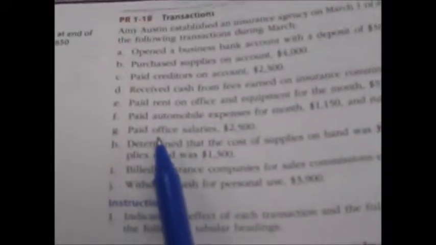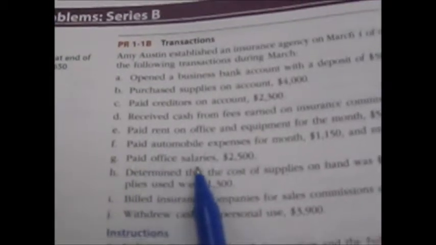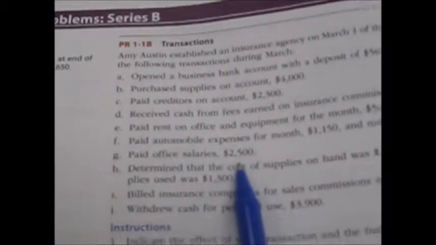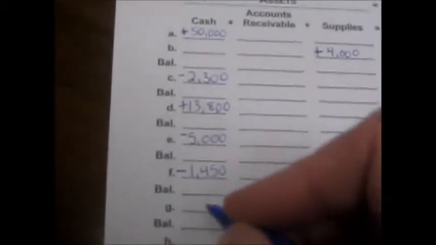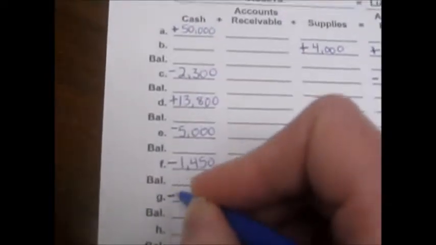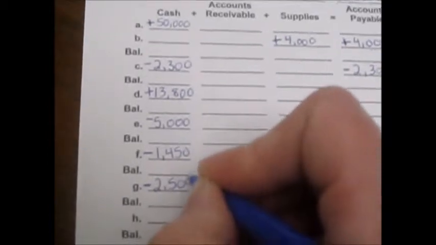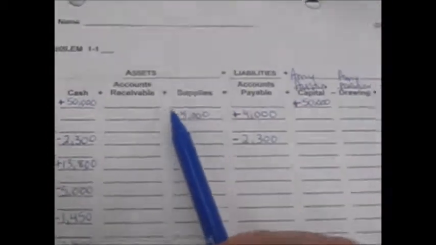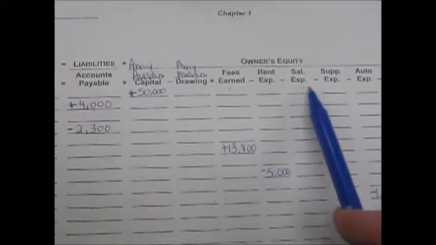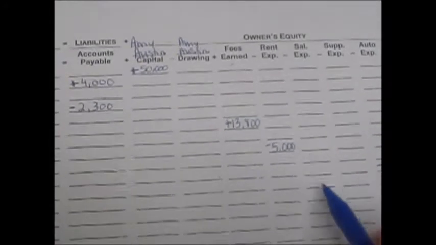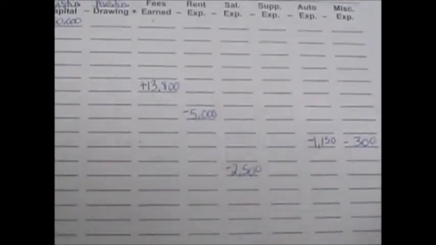Letter G, paid office salaries, $2,500. So again, we're paying something, so right here in cash, we're going to subtract the $2,500. We paid office salaries, so if we go across our headings here, we have one that's labeled salary expense. So again, we're going to subtract the $2,500.